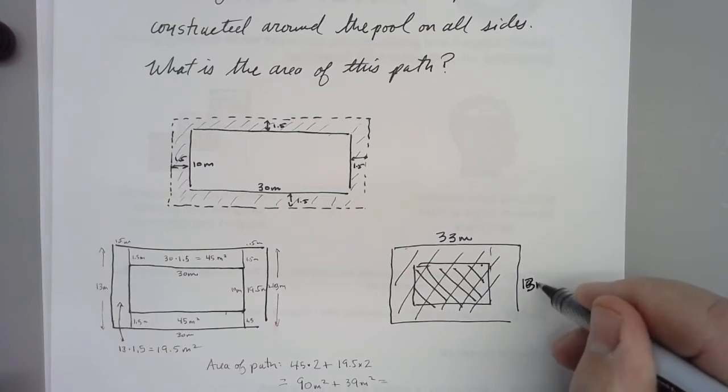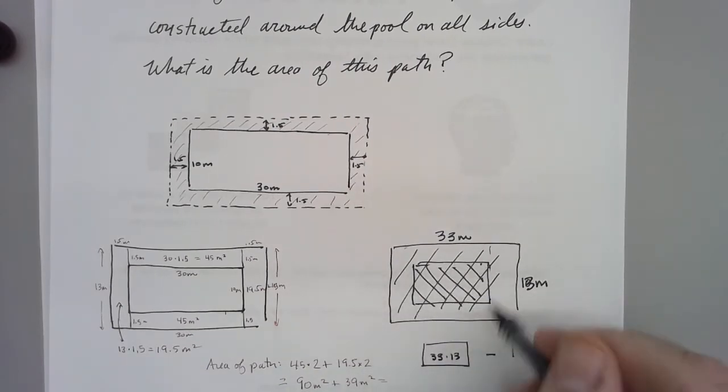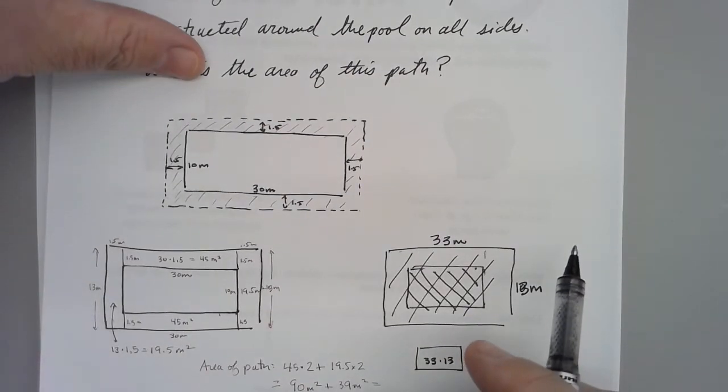So that would be 13 meters. So the larger rectangle's area is 33 times 13. And we're going to subtract, because that gives us all this area, including the area of the pool, which we don't want. So then I have to remove the area of the pool.